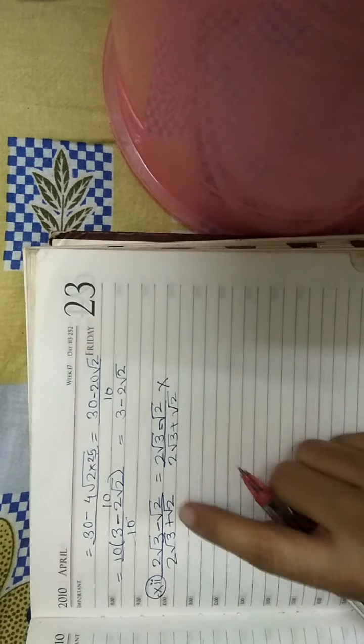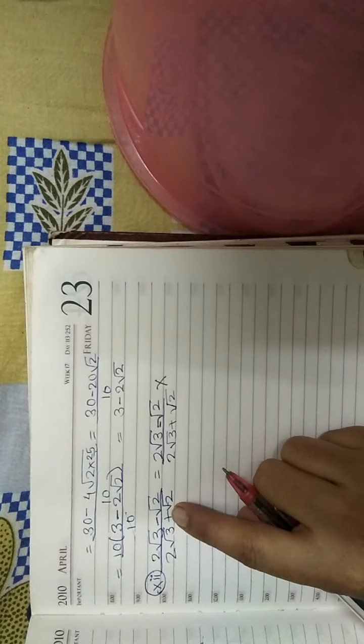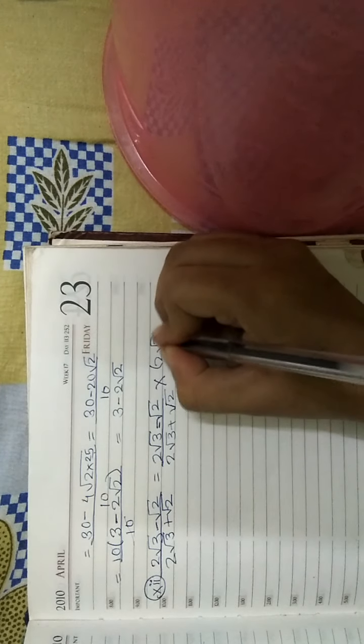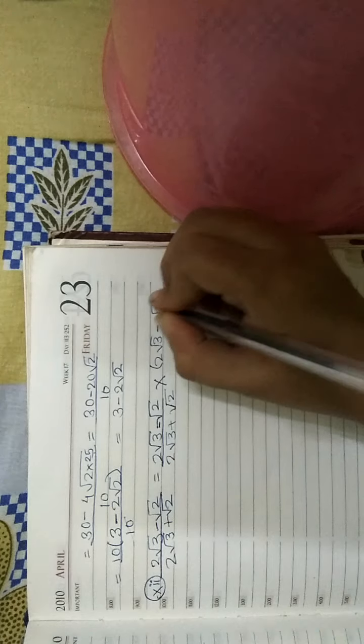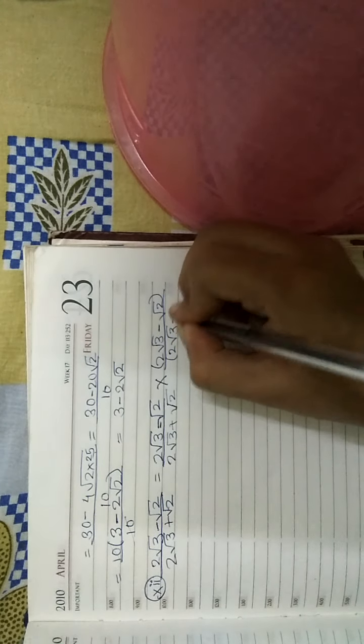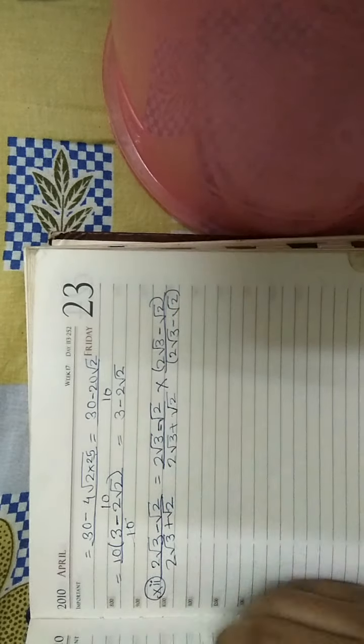Okay. Now we have to take the conjugate. Here plus is given, so we will take the minus sign. 2 root 3 minus root 2 divided by 2 root 3 minus root 2.